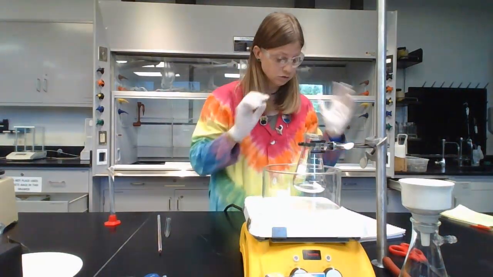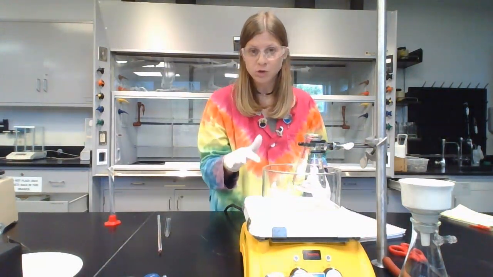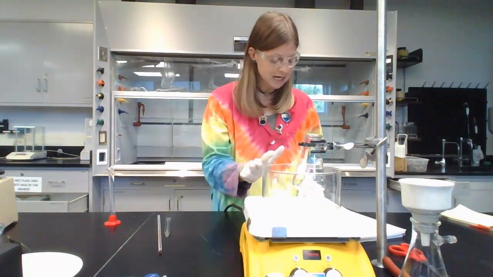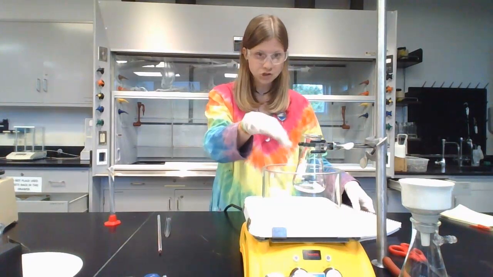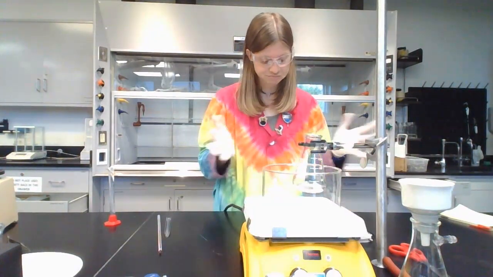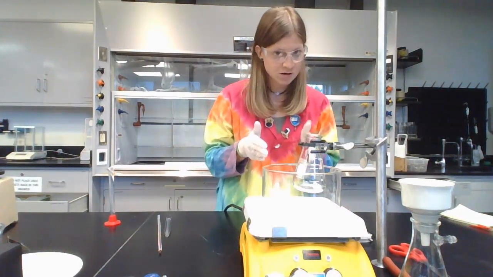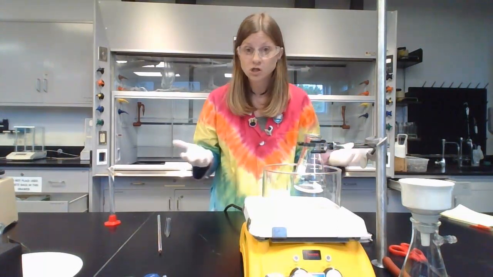So that is going to need to mix, stir, and heat for about 20 minutes. So you need to periodically check on the water bath to make sure it's still in the 80 to 90 degrees Celsius range. But you're going to let that stir and mix, just checking on it. While that happens, you're not going to sit here and stare at it. You got to move on and start working on other things so that way you can eventually finish this lab.